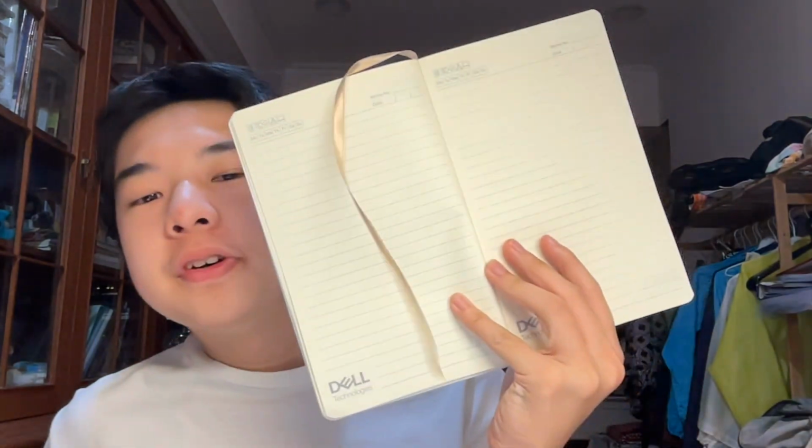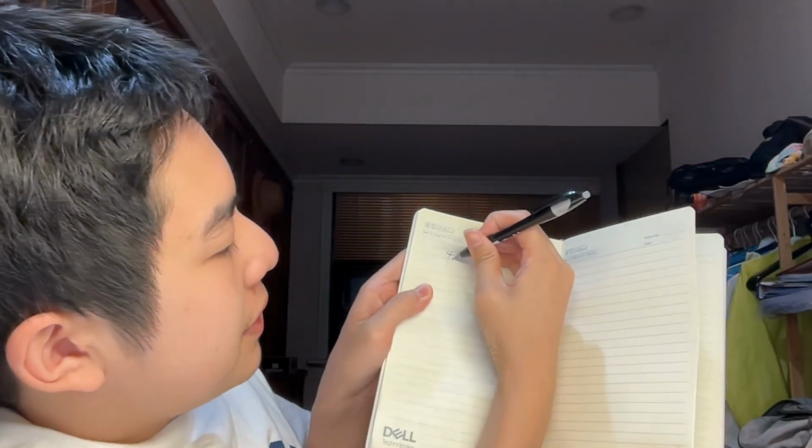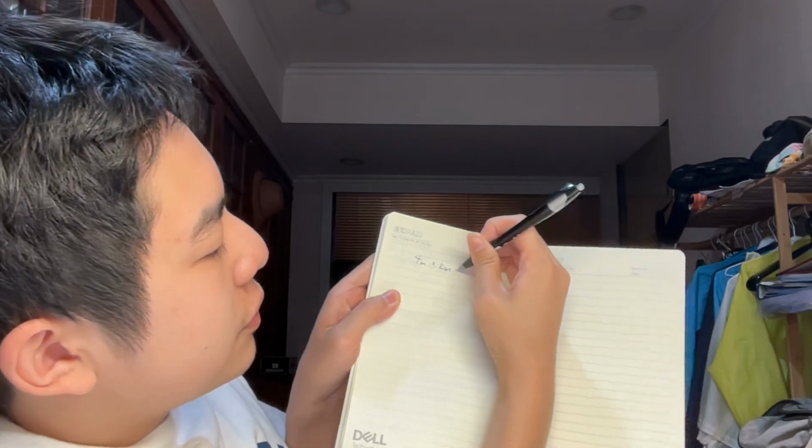Alright, I've got my notebook and my pen. Let's solve this problem. So we need to first calculate the surface area of the plate, which is 4 meters by 2 meters equals 8 square meters.